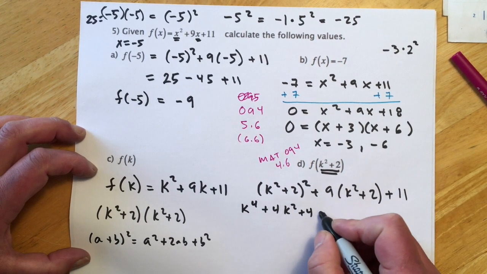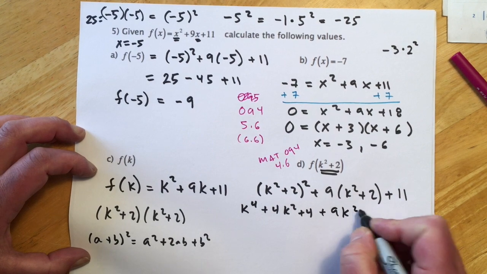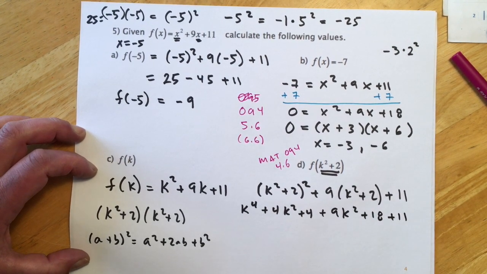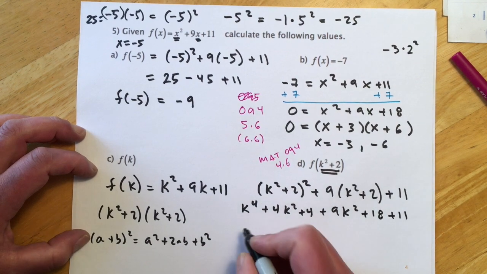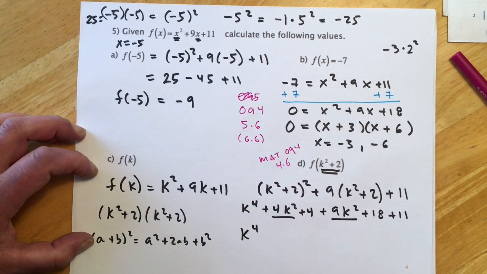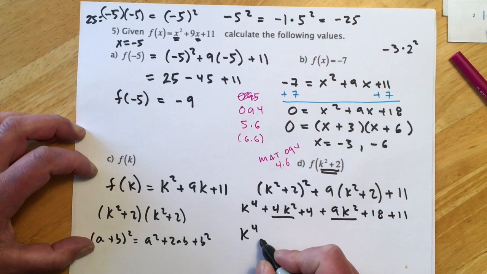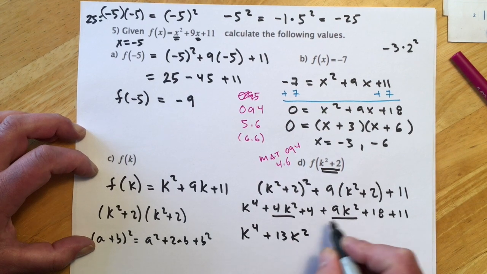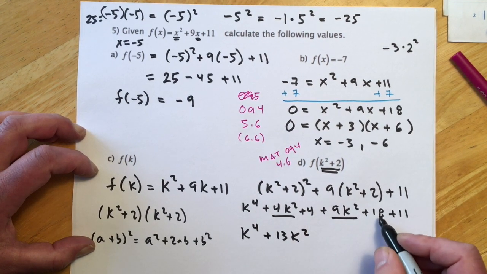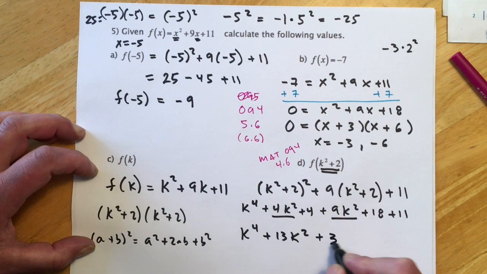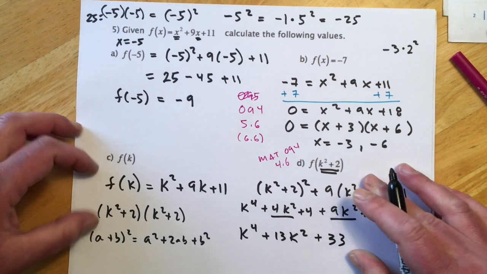So I'm going to distribute my 9s. That's 9k squared plus 18, and then plus 11. And then I got some like terms, so let me finish that off with k to the 4th. I have some k squareds there, so that's going to be 13k squareds. And then 4 and 18 and 11s, that's what, 29, 33, I think. There we go.